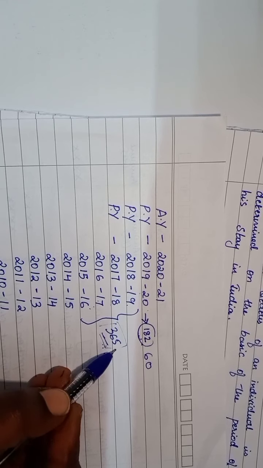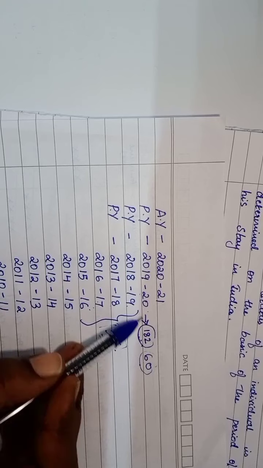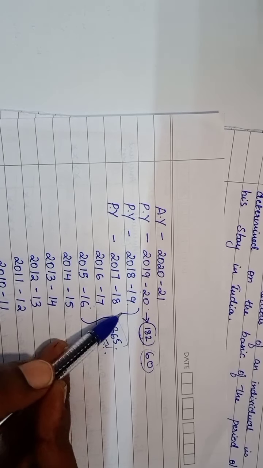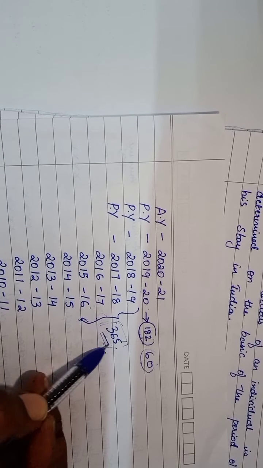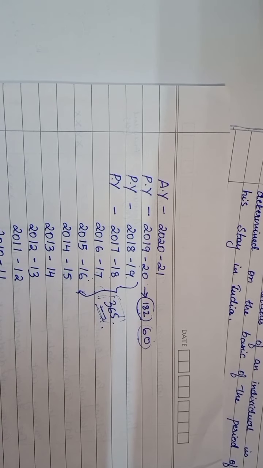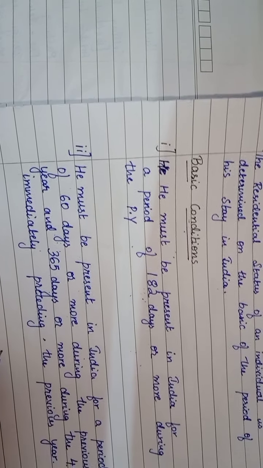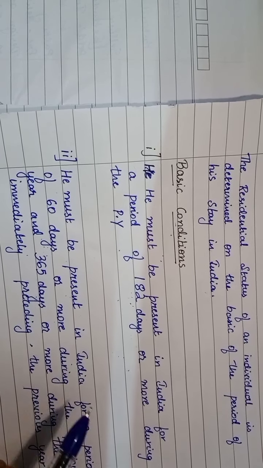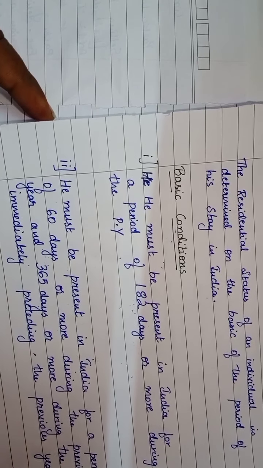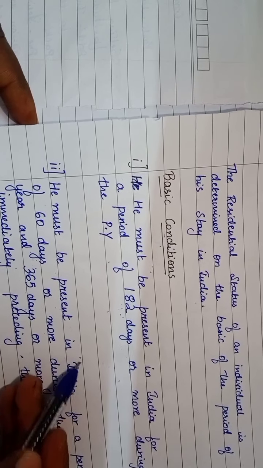If he satisfies this second condition or the first condition, he is called a resident of India. Suppose he does not satisfy any of these conditions, he is called a non-resident.